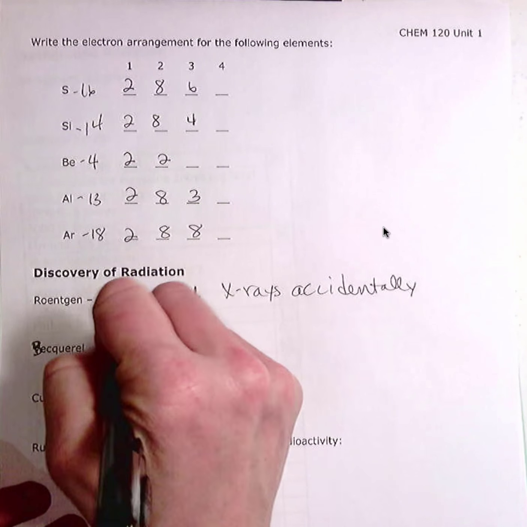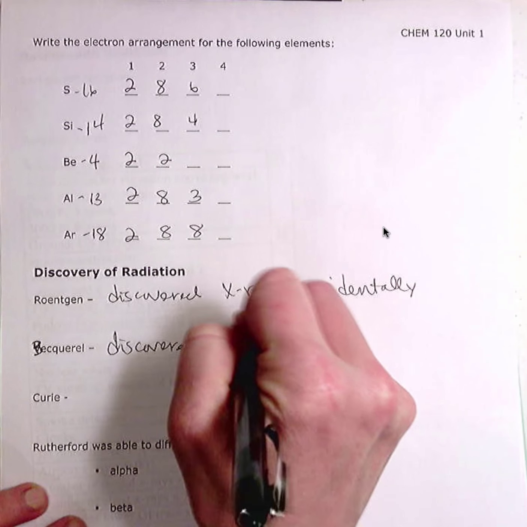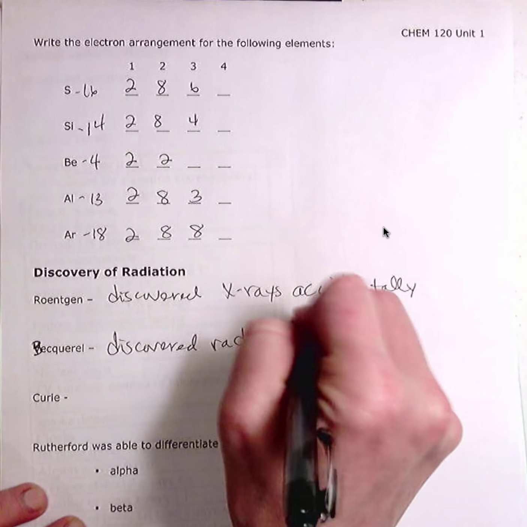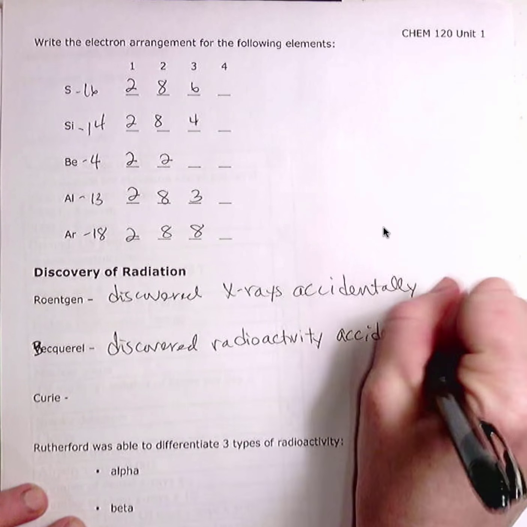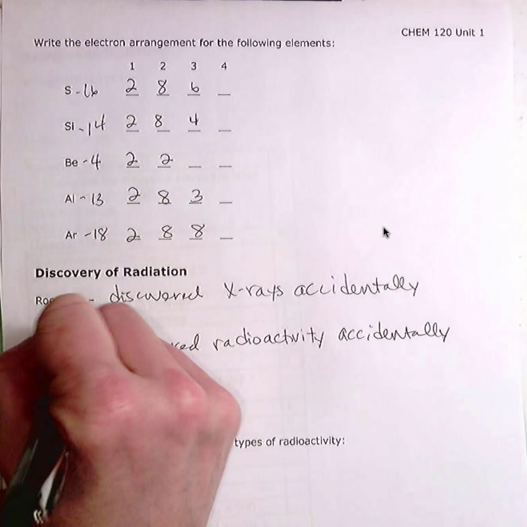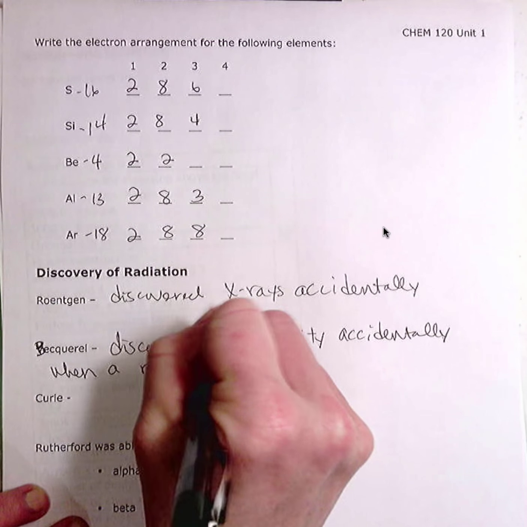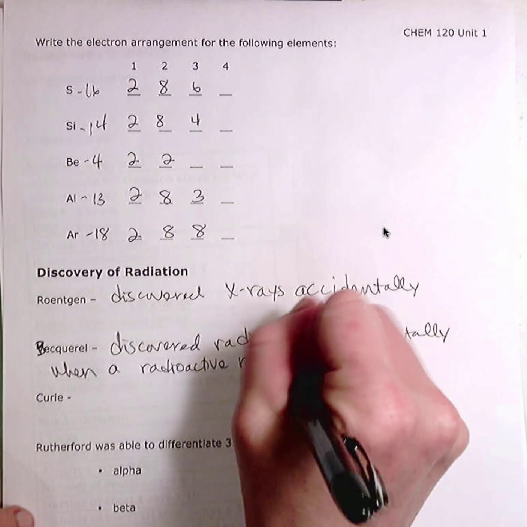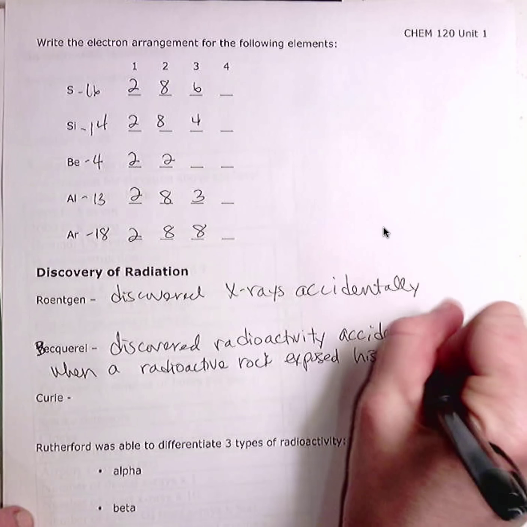So, discovered radioactivity accidentally when a radioactive rock exposed his film.